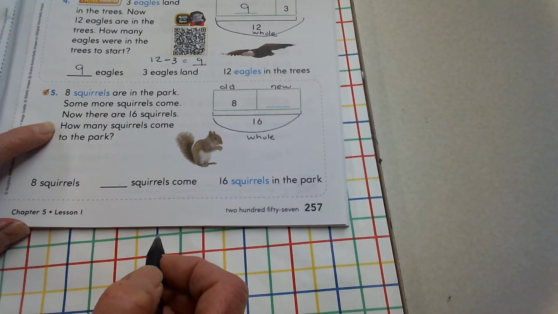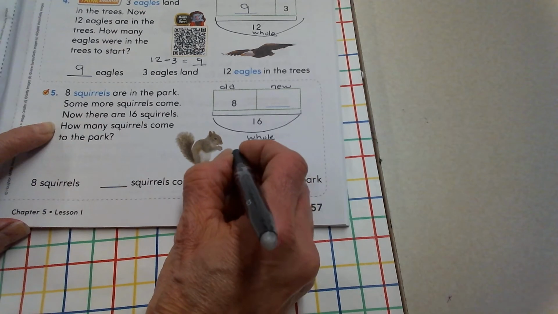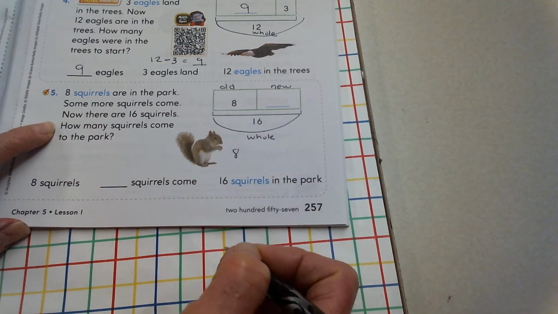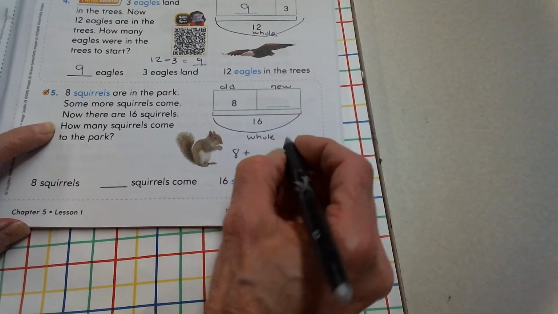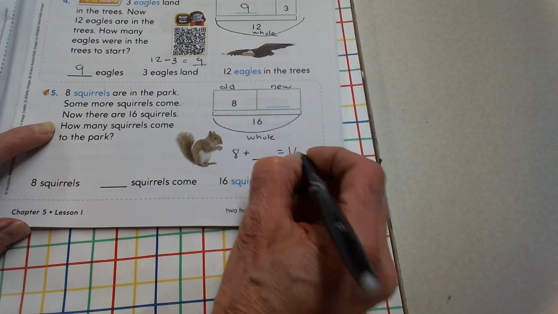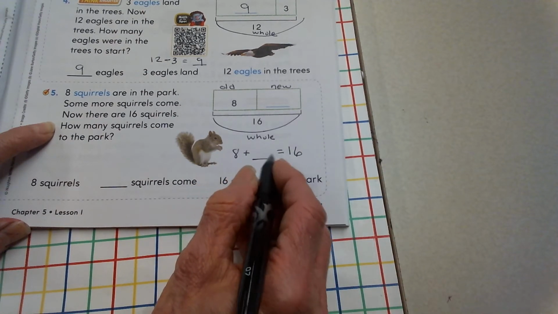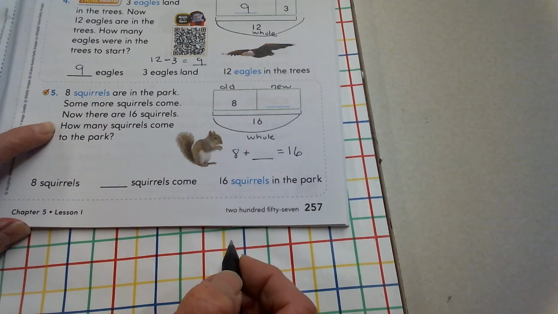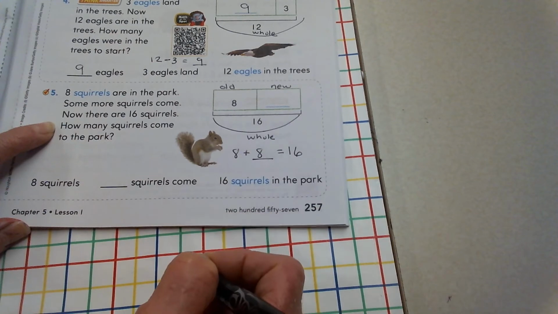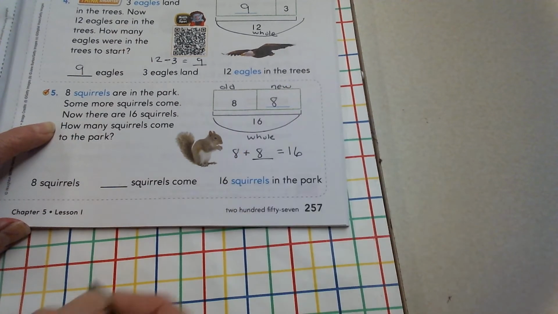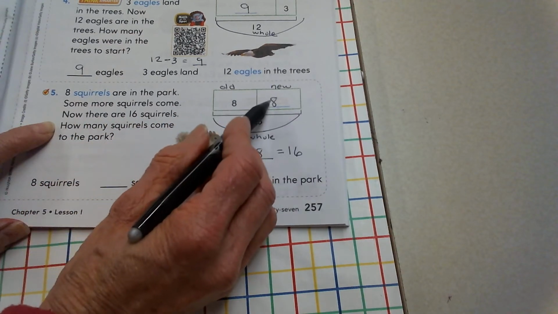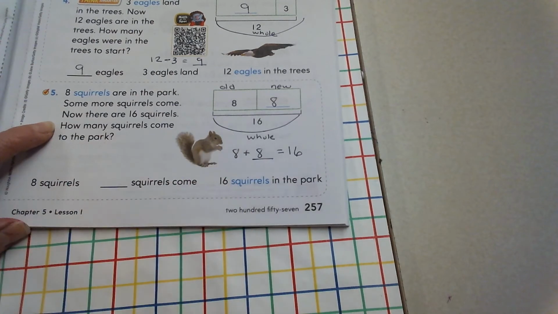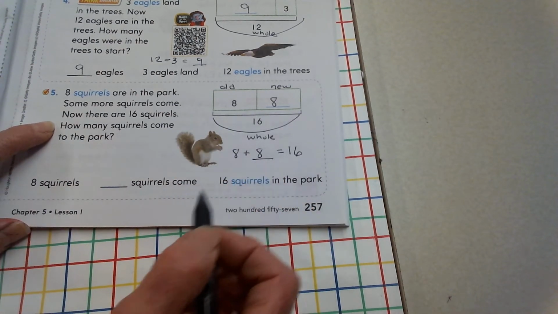You might be thinking, wait a minute, if there's 8 that were already in the park and some more come, they're coming and joining them, I'm going to add, and now there's 16. 8 plus blank equals 16. Are you thinking what I'm thinking? That's a double. 8 plus 8 equals 16. So there must be 8 new squirrels that came to join them. If 8 new squirrels come, there are 16 altogether, because I know 8 plus 8 makes 16.